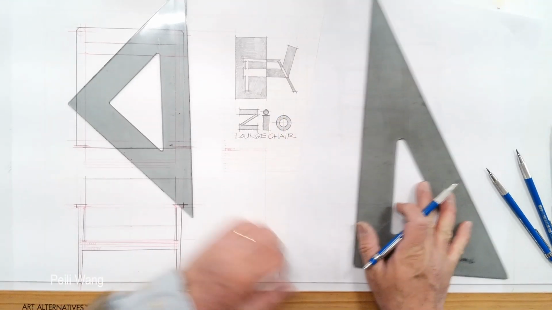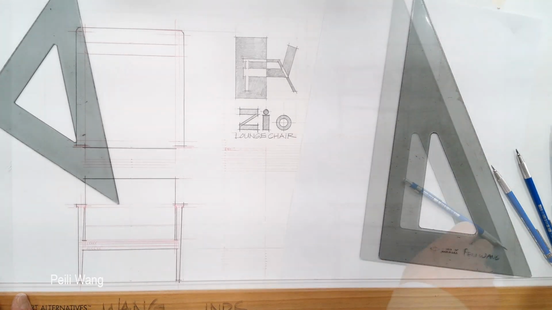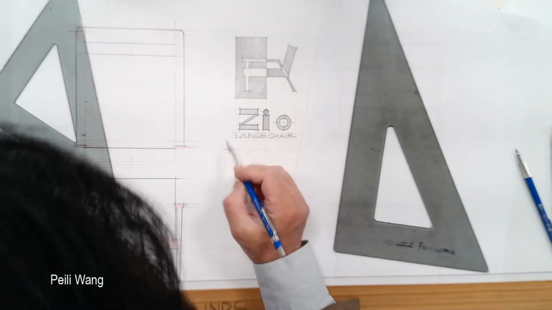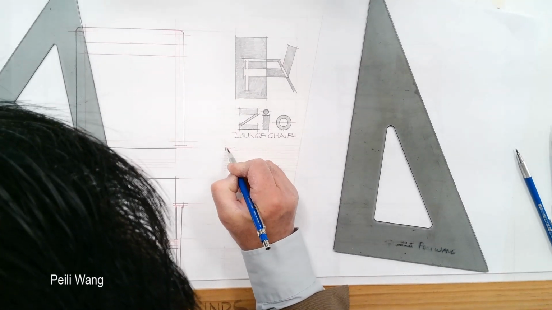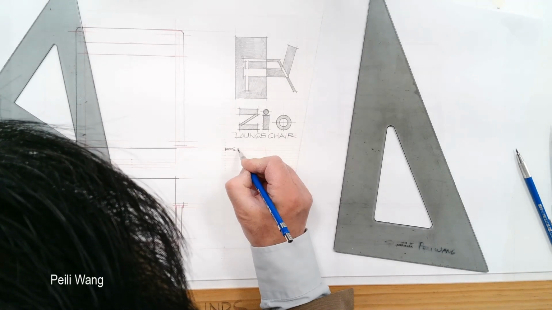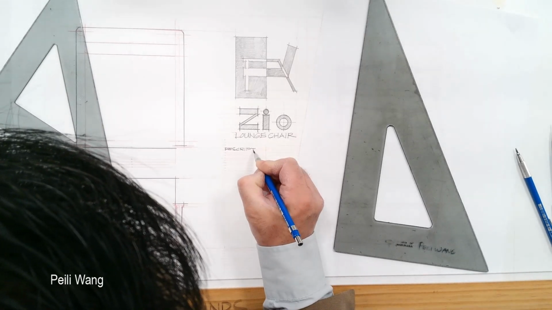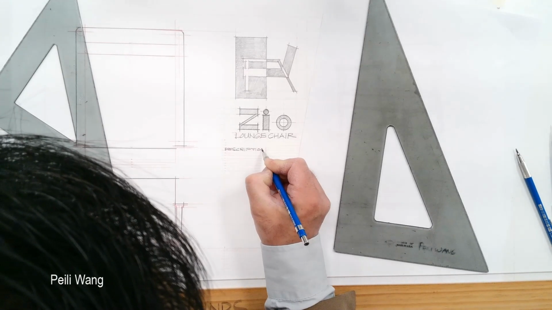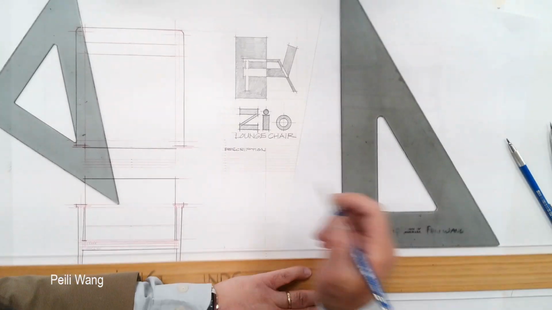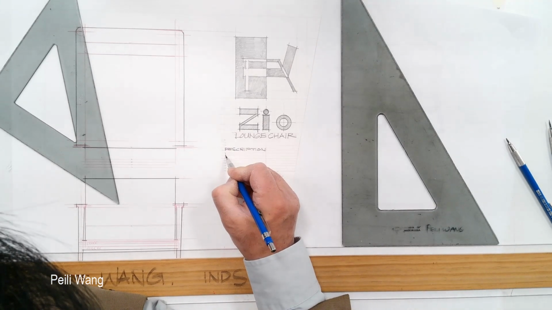See, I got a diagram. Okay, the rest is just the text. This is a description. Okay, description. Then I just write them for the designer.